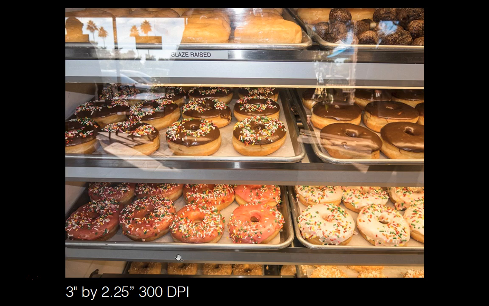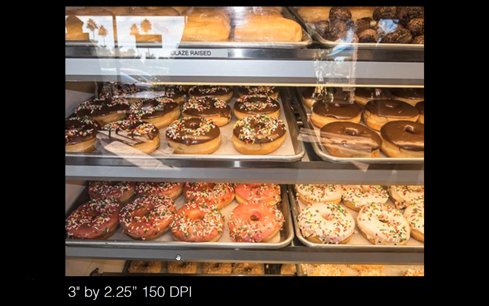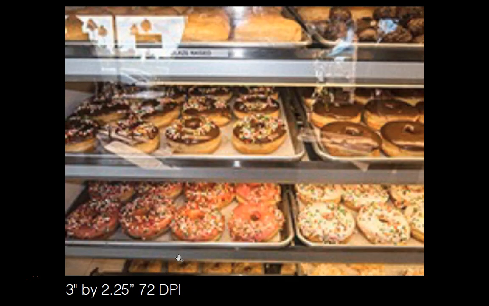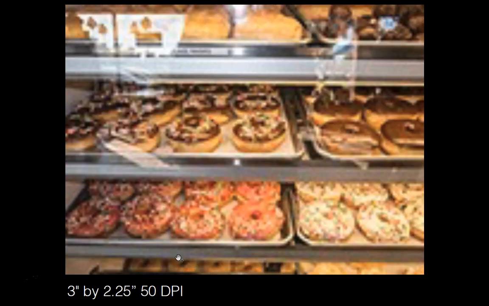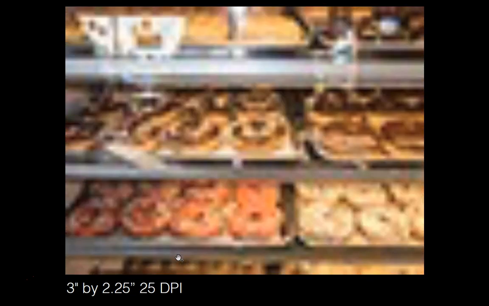You can see the image very well. What if it was scaled down to half of that, 150? The length and the width have not changed, but the quality is downgraded. So you can see why we would choose 300. And again, you can see why we would choose 72, and the quality gets lower.